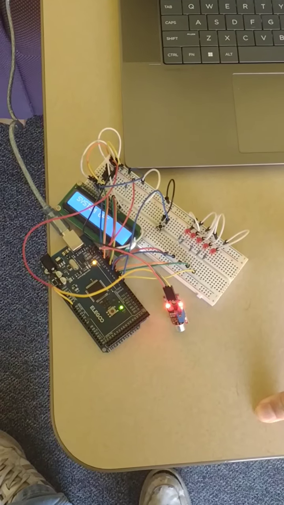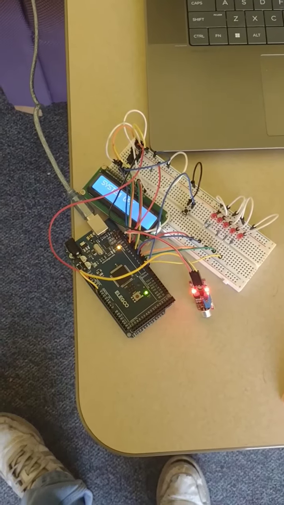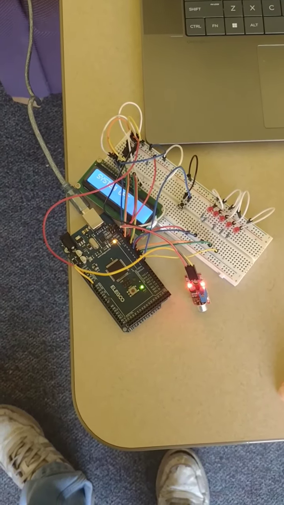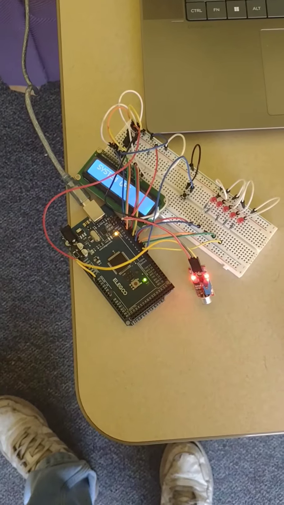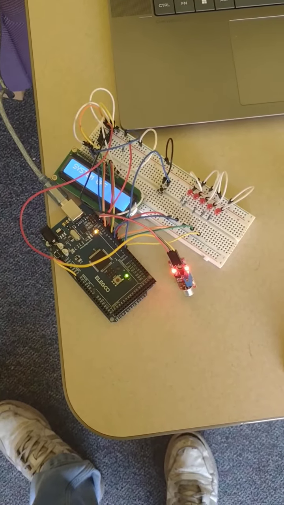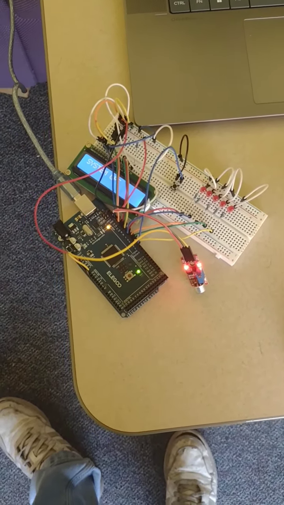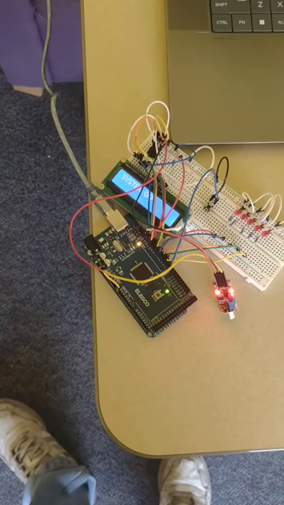And then I think that's everything. Once the button is not pushed, the level is set to high, all the LEDs are digitally written as low, so they're all off, and then the serial monitor is set to just say system off.